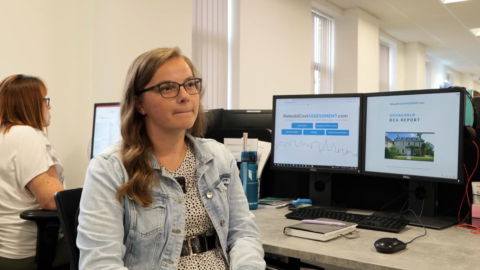And what about the listed status of the property? Is that something you consider as well? So with listing, we always look into this because this will have an effect on the rebuild rates. We are able to do our desktop assessments on grade 2 listed, category C and category B listed properties within the UK as well. So what happens if you're doing your research and you come across, let's say, a grade 2 star listed property? What happens then?